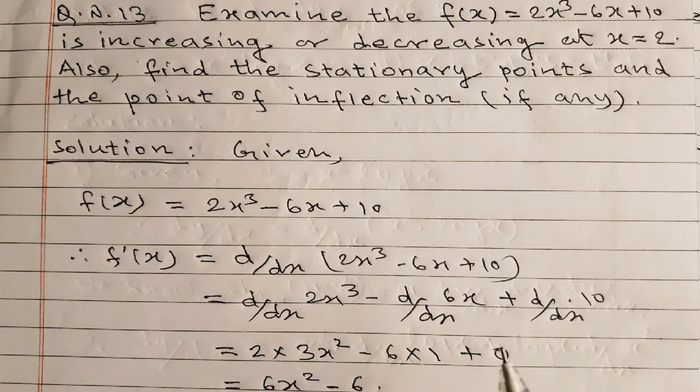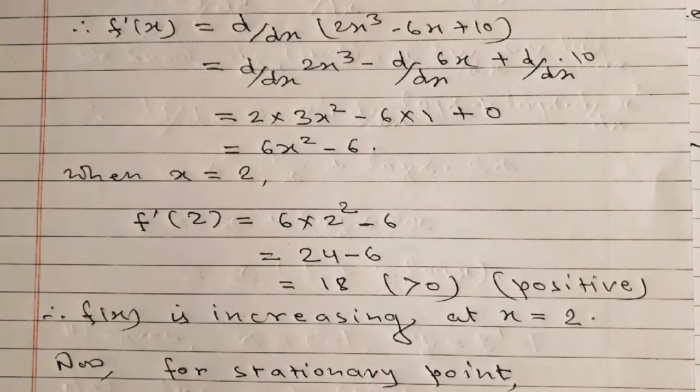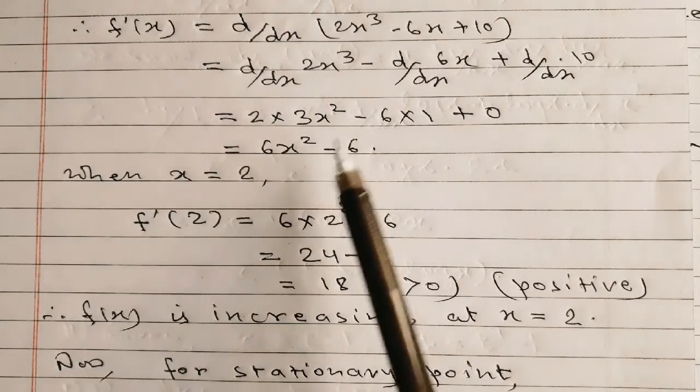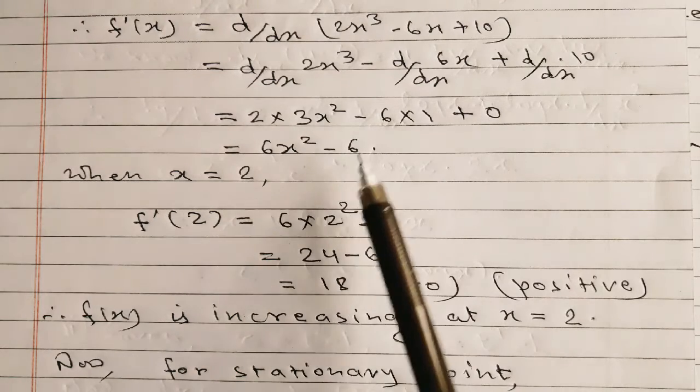The derivative of any constant is equal to 0. So dy/dx of 10 is equal to 0. Let's do the calculation now. The first derivative is f'(x) = 3x² - 6.